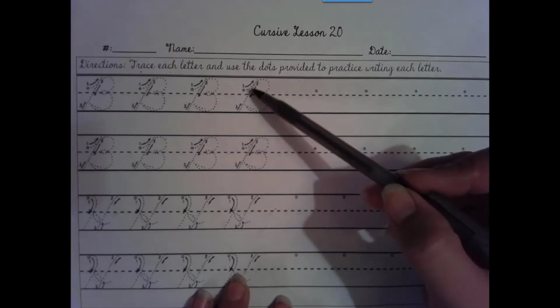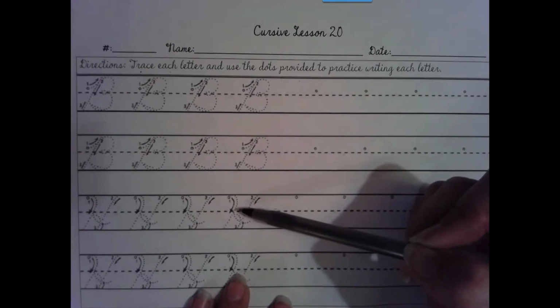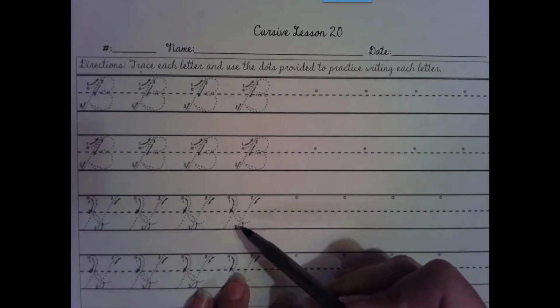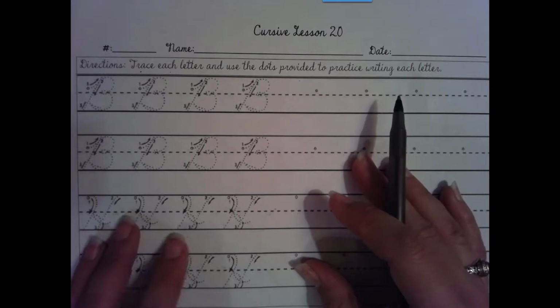So today we're working on capital B and capital H. So B is similar to P and R, which we did in the last lesson. H is similar to K, which we've done previously.